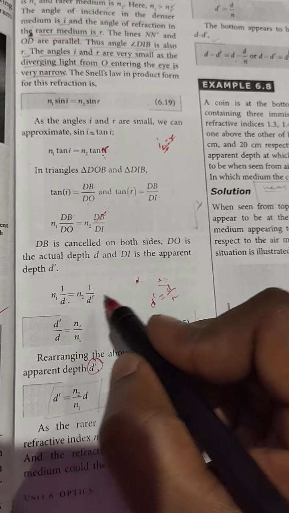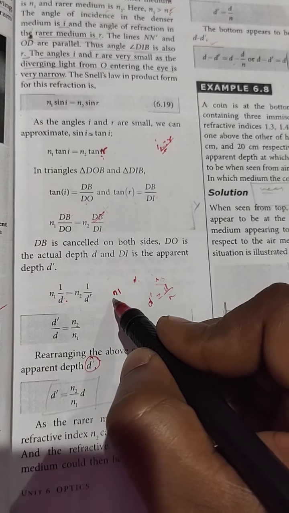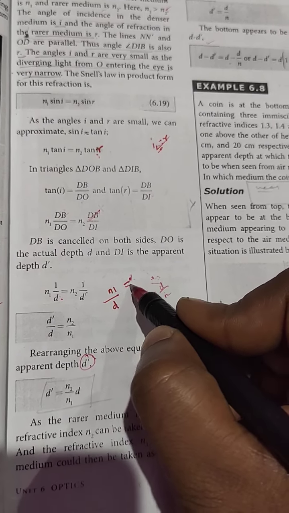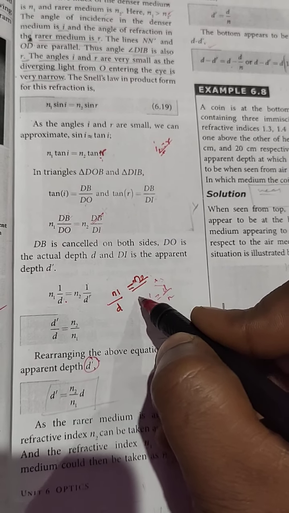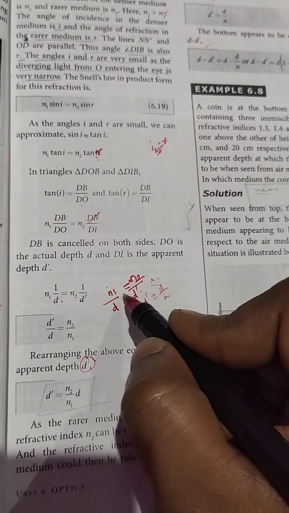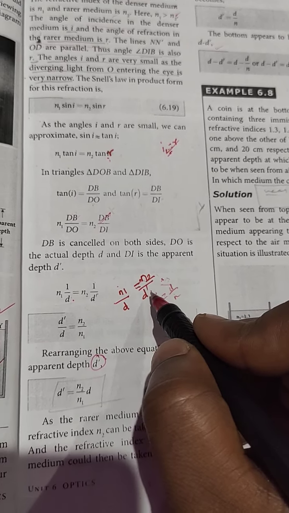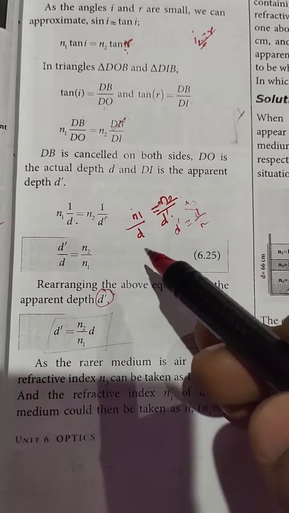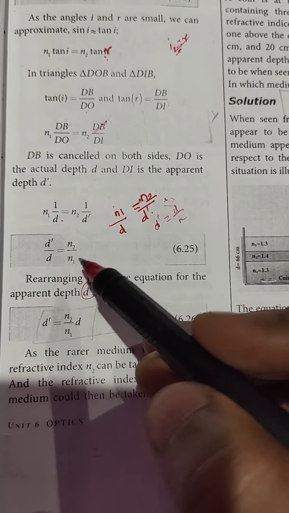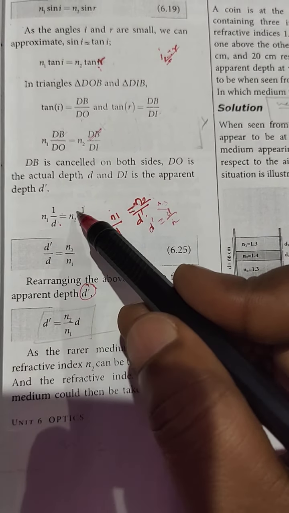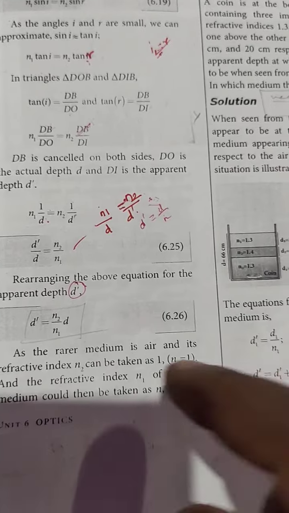So we can rearrange these equations: n1 by D equals n2 by D dash. So D dash goes here and n1 goes here, giving D dash by D equals n2 by n1.